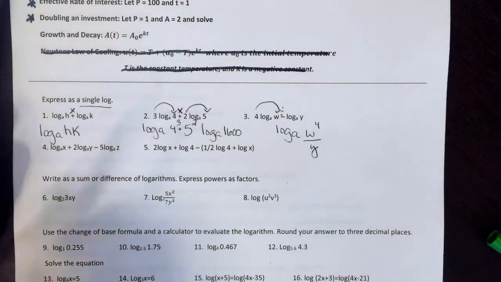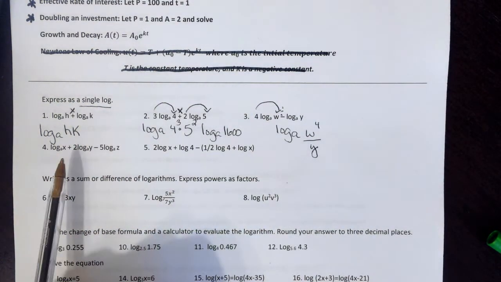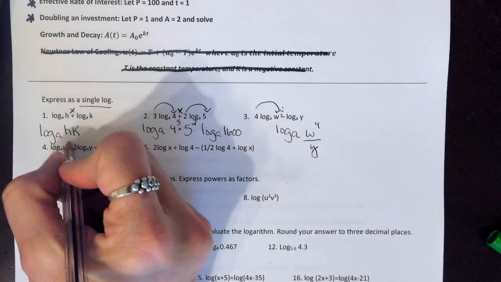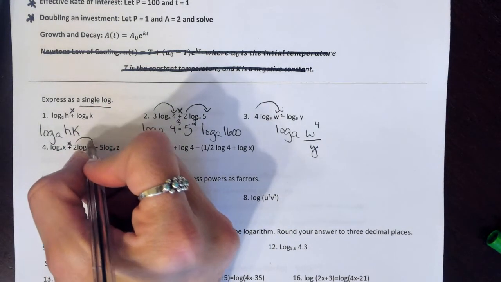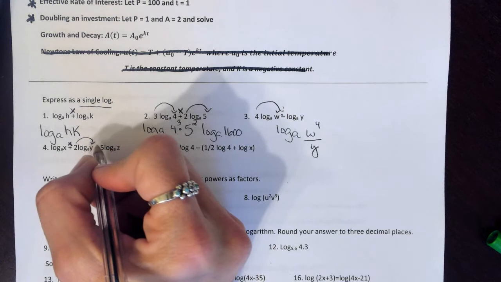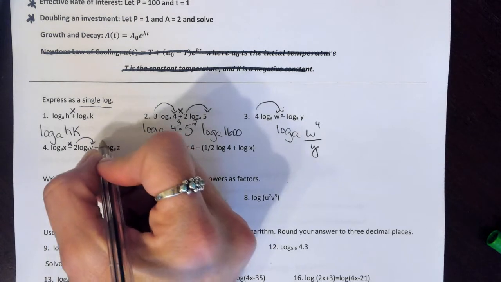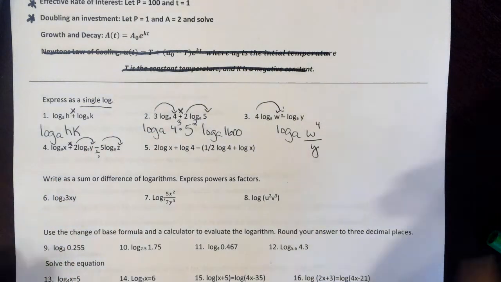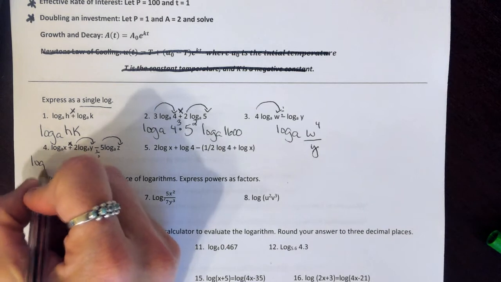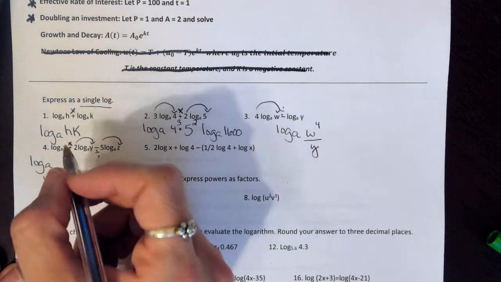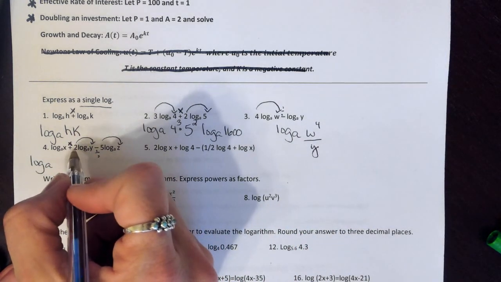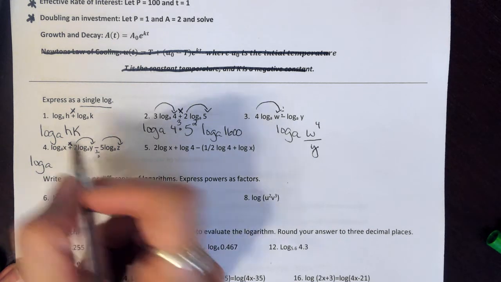Alright, number 4, it looks a little bit harder, but it's not. The plus signs again mean to multiply. There's a number out front, so it's going to become an exponent. The minus sign is going to tell me to divide. The number out front is going to raise it to a power. So I write the word log one time, and then I'm going to have 2y squared and x all together.